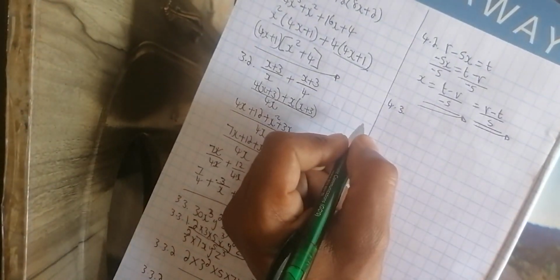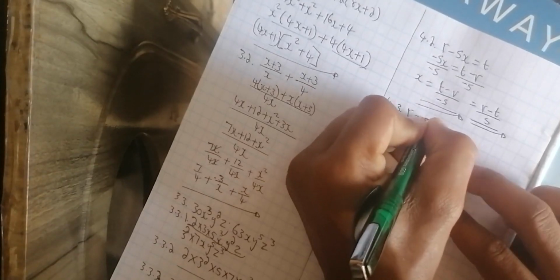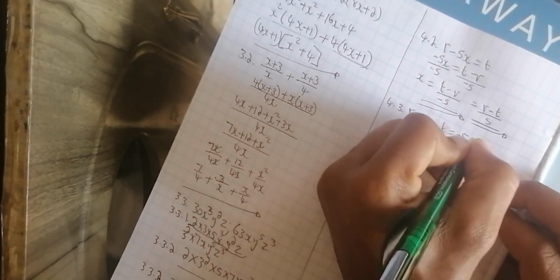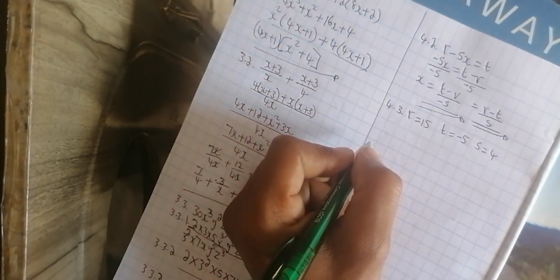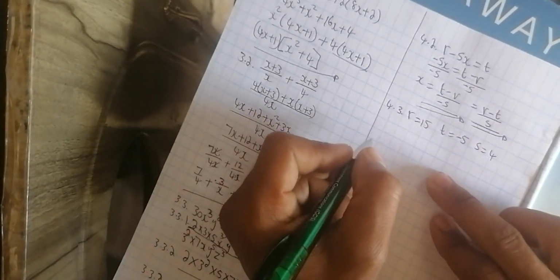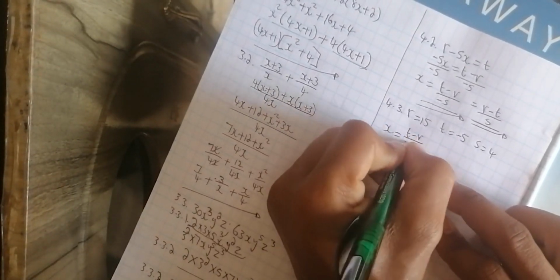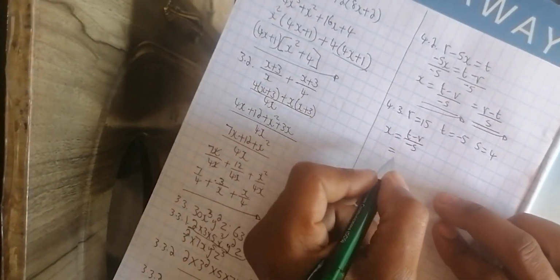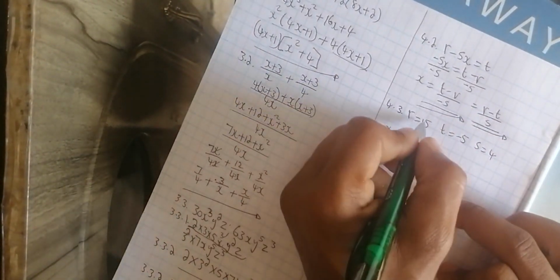And then in 4.3, use the answer in question 4.2 and substitute the following values to calculate the value of x. So they say that r equals 15, t equals minus 5, and s equals 4. Now remember, we want to find the value of x here, and we said that x equals t minus r over minus s. We will just justify whether this is true by using that.